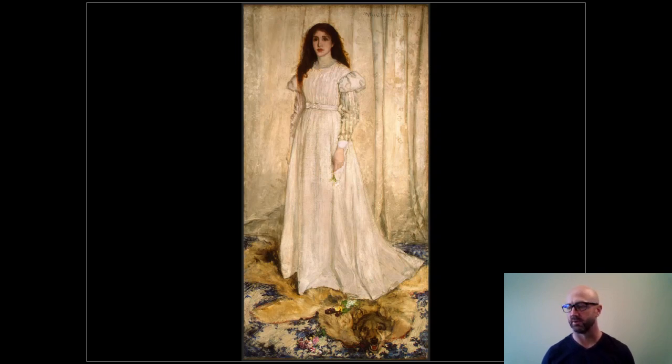This is a work originally called The White Girl. Later on he titled this Symphony in White. It's from 1862. For those of you who've taken art history classes before, you should be aware that this work was shown in the famous Salon des Refusés, the Salon of the Refused, where, alongside Edouard Manet's Olympia, this was the second most despised work in the show. It was not accepted primarily because of the way that he represents women.